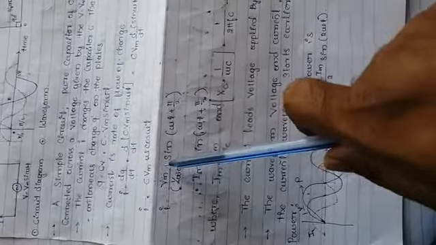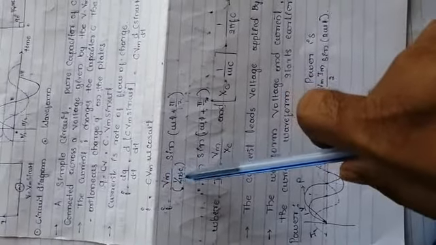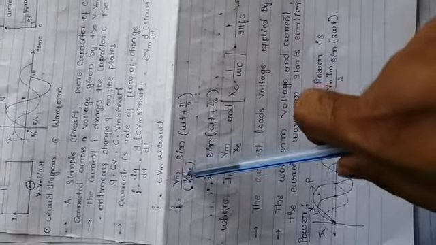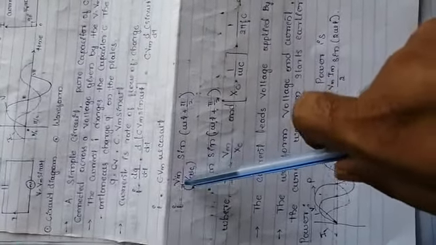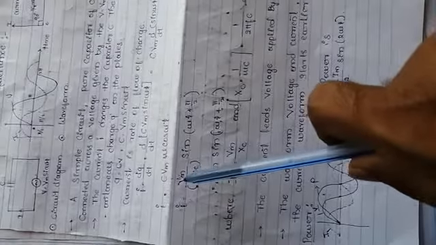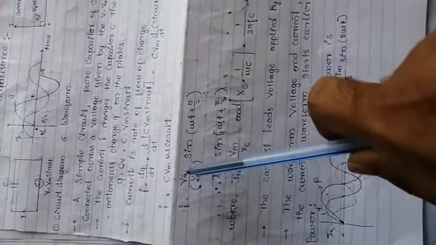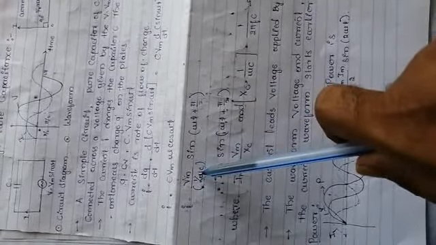Therefore, 1 by omega C is like a resistance. Which type of resistance? It is the capacitive reactance Xc. Therefore Im is equal to Vm divided by Xc, because 1 by omega C means Xc.